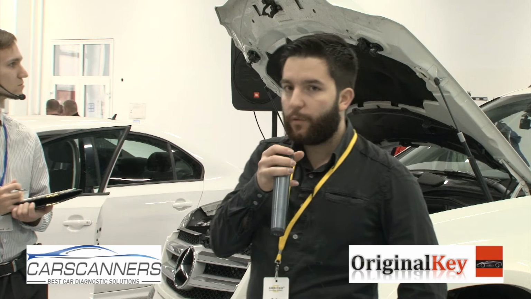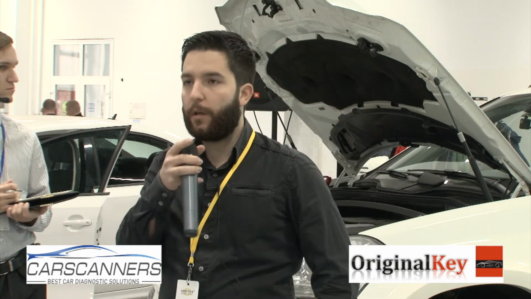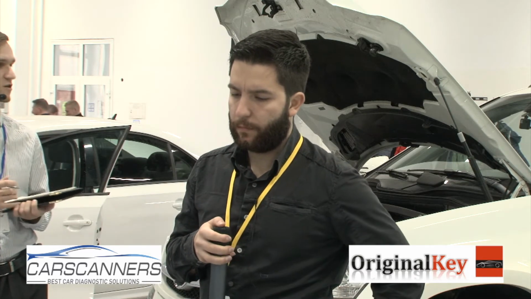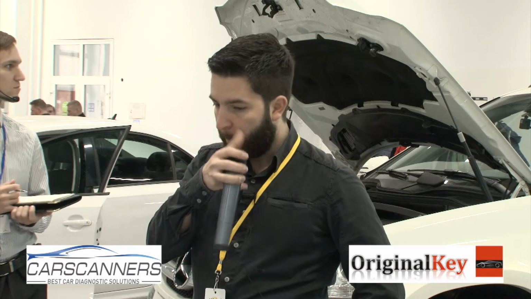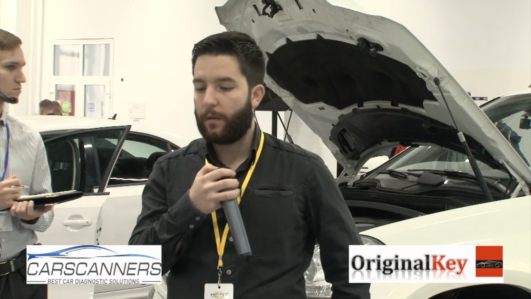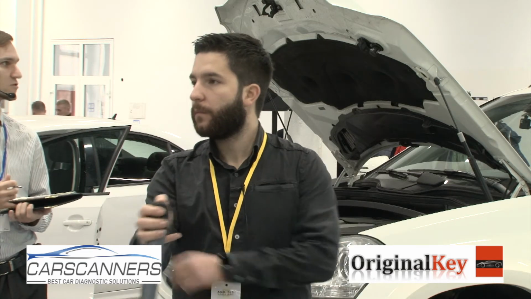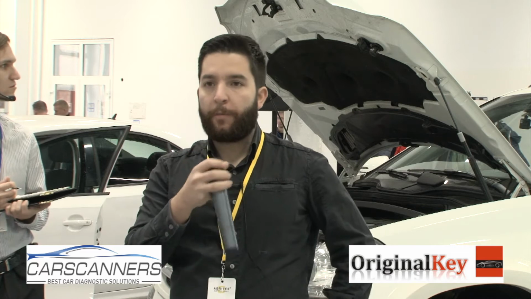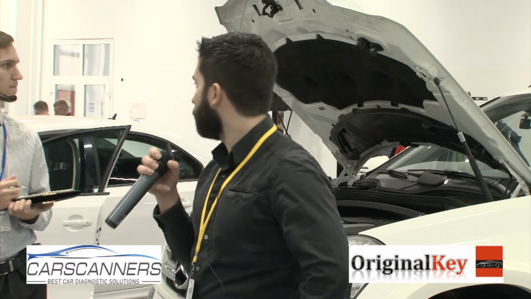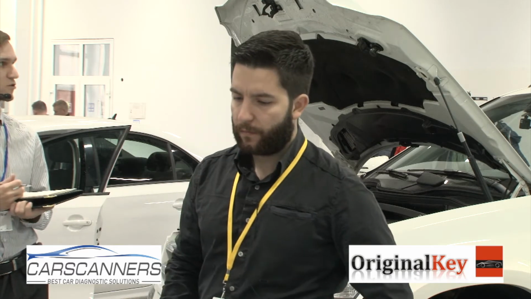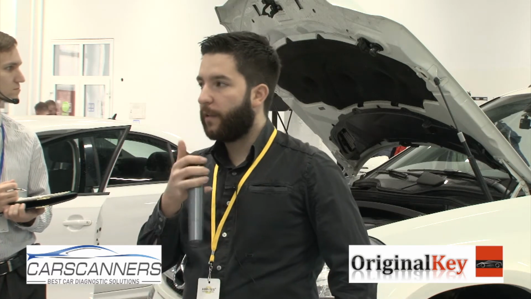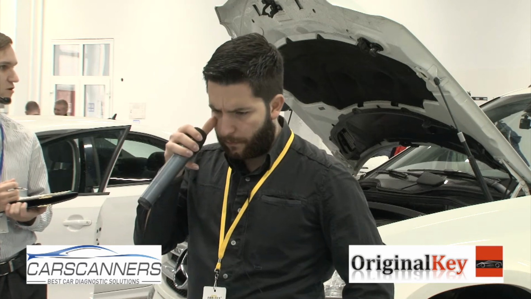And the 3 buttons, obviously, as we know, all of us are used for locking, unlocking, and unlocking the boot. There were some special extras added to these keys, such as opening and closing windows with the unlock and lock buttons, but only through the infrared transceiver. And also selective unlocking.